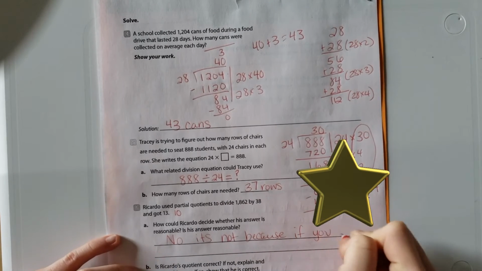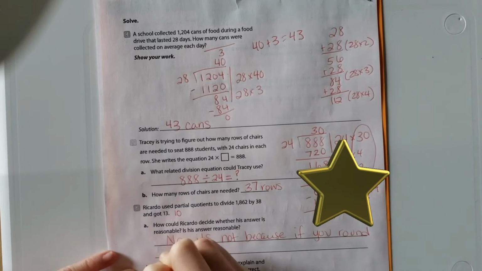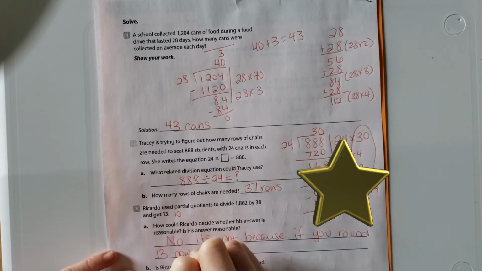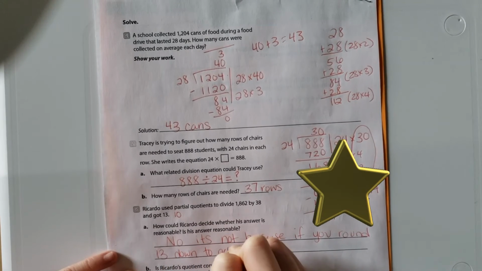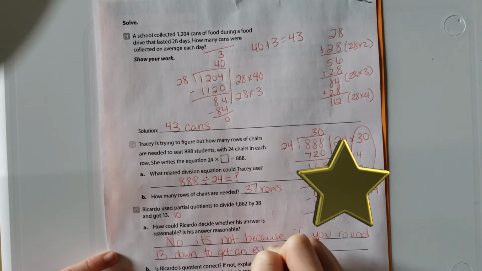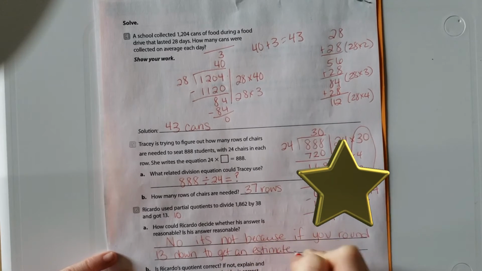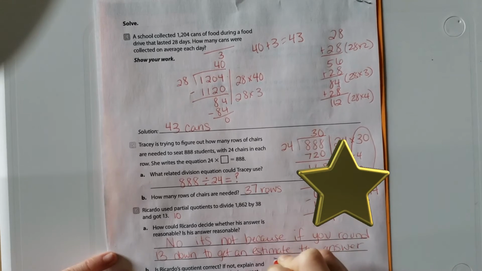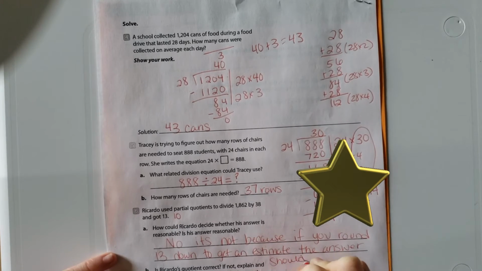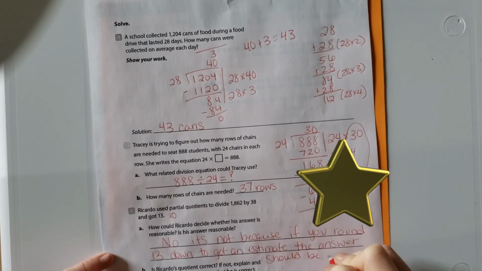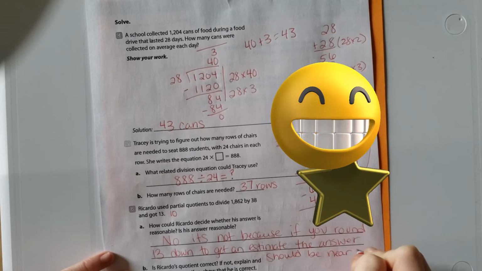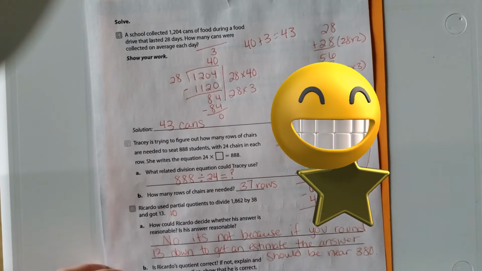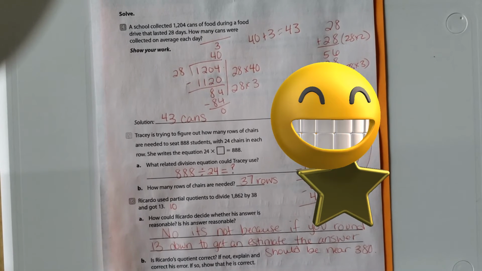Because if you round 13 down to get an estimate, the answer should be near 380. Is Ricardo's quotient correct?